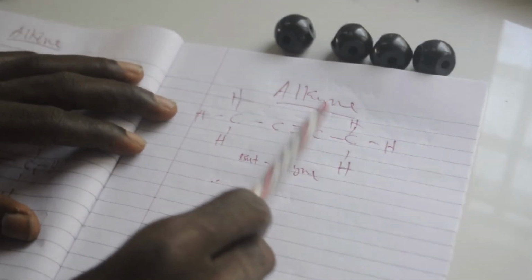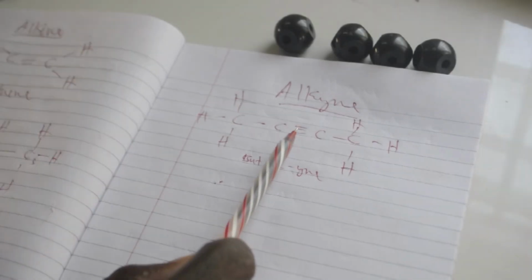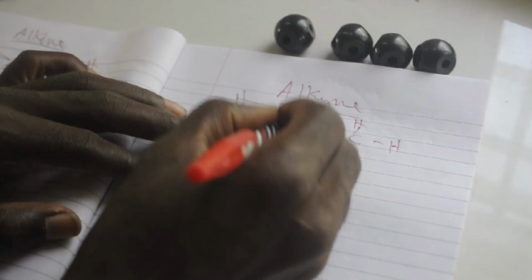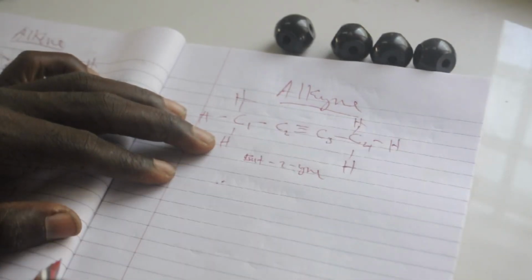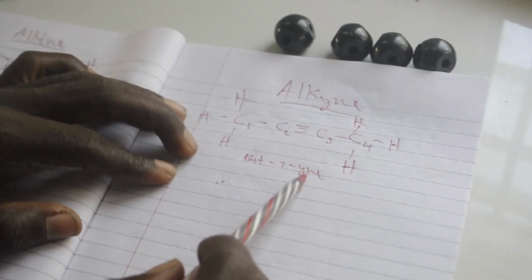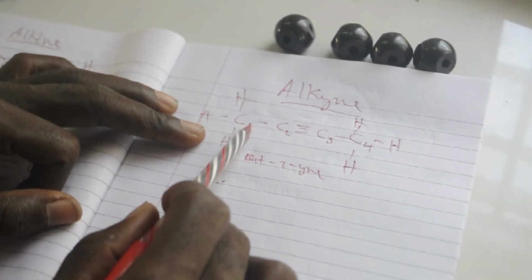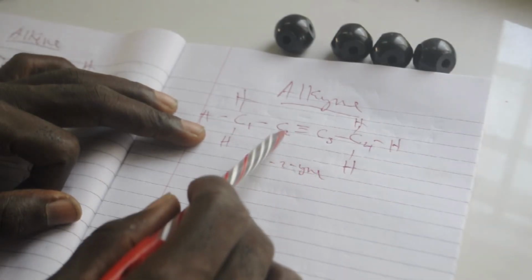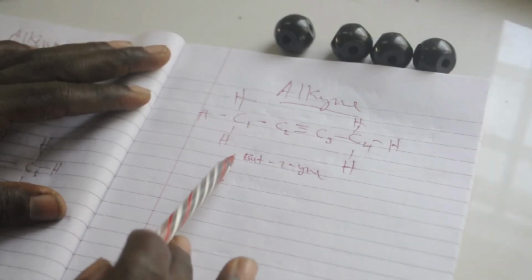So alkyne, it has what? A triple bond between the carbon to carbon. Now here we have the first carbon, the second, the third, and the fourth. So now it means at the second carbon, that's where you have our triple bond. So now the name is but, which means 4 carbon, and yne means at the second carbon, that's where you have the triple bond. So this compound is called butyne.